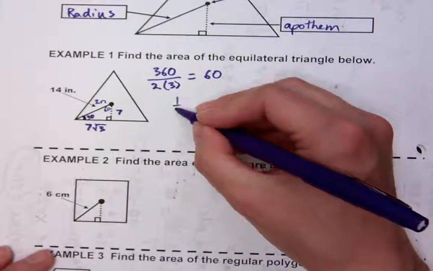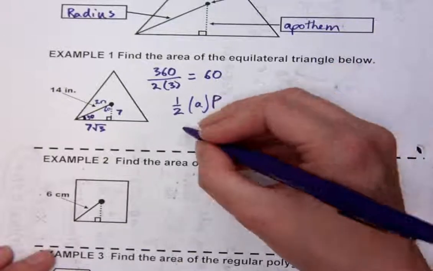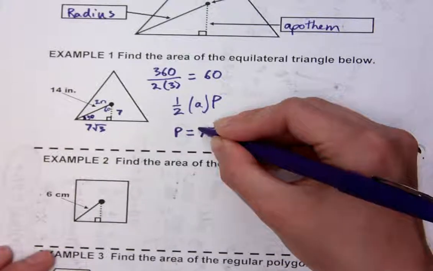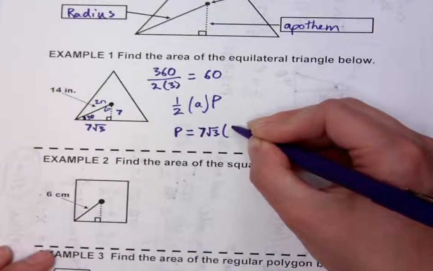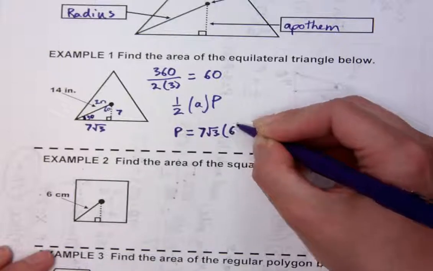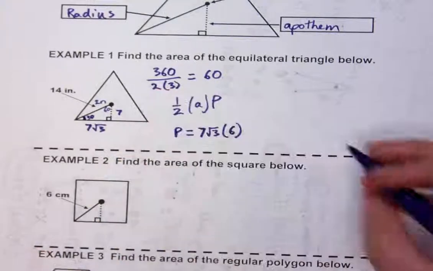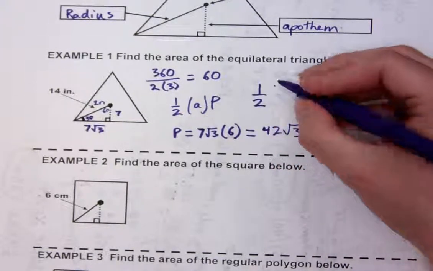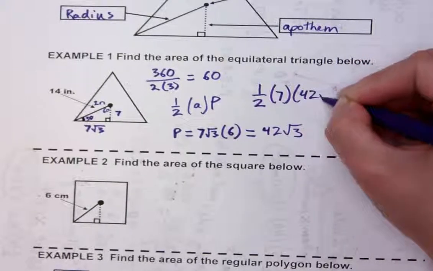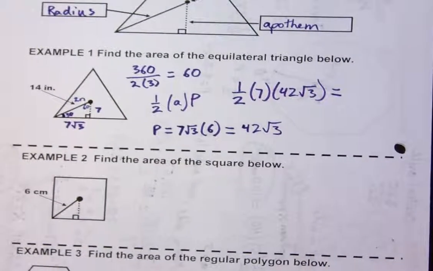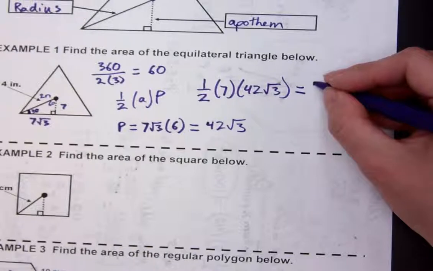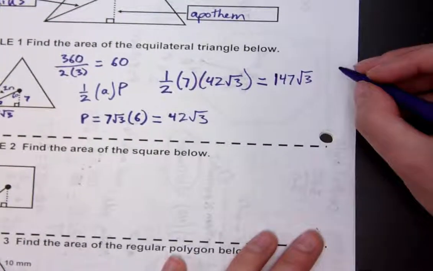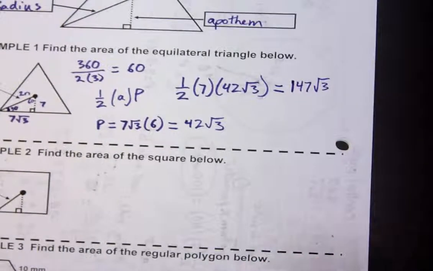So then we just plug in 1/2 apothem times perimeter. What's our perimeter here going to be? 7 root 3 is half a side, so what do I multiply that times? 2, and then times 3. So then my whole perimeter equals 42 root 3. And so then I plug it into 1/2 times 7 times 42 root 3 and get 147 root 3. 509? Okay, do I need to check my answer key?